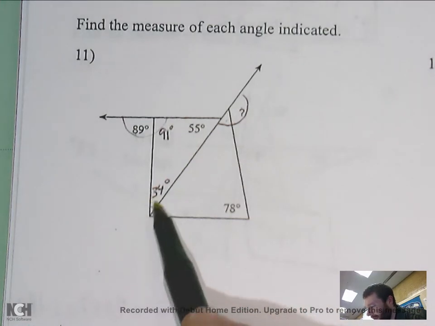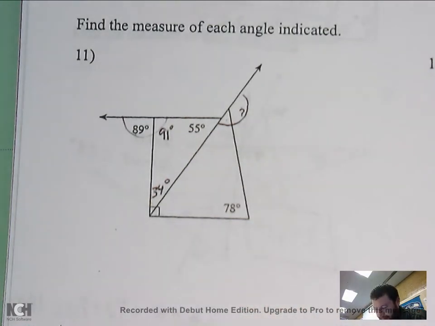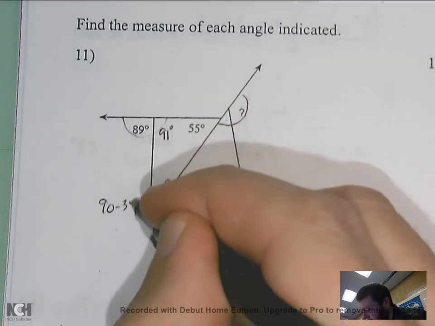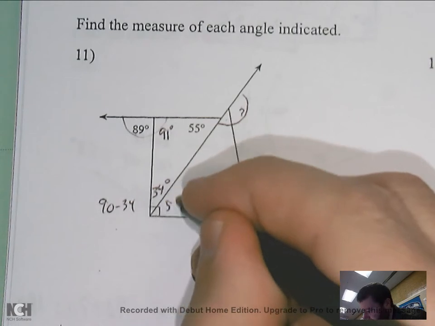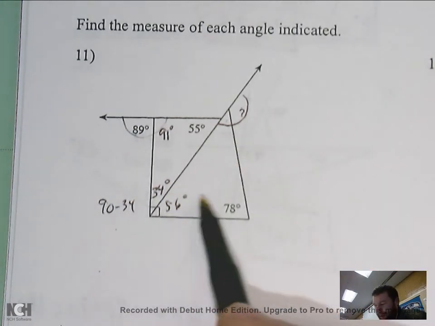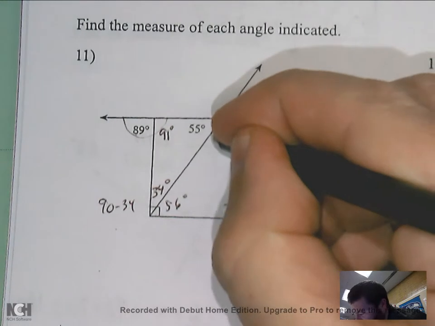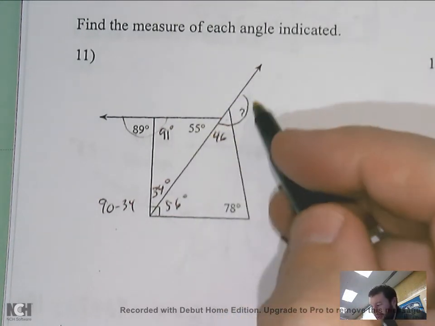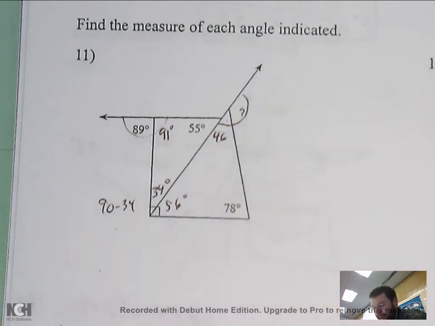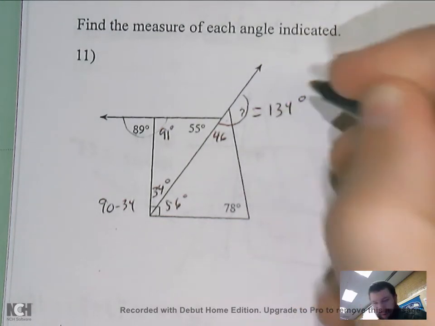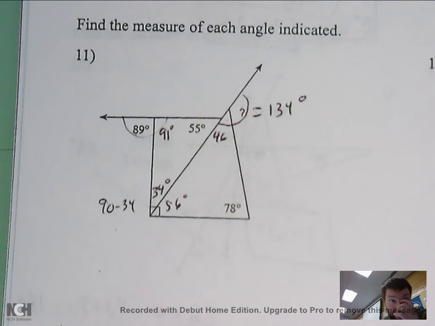And since I know both these angles add up to 90 degrees, if I take 34 away from 90, so 90 minus 34 is 56 degrees. And then since I know those two angles, I can take them away from 180, and I get 46 up here. And then since I know that angle, I can take that away from 180, and 180 minus 46 is 134 degrees. Sorry, I didn't necessarily show all that work.